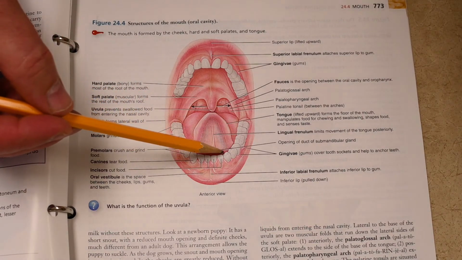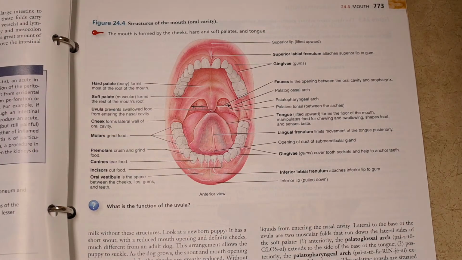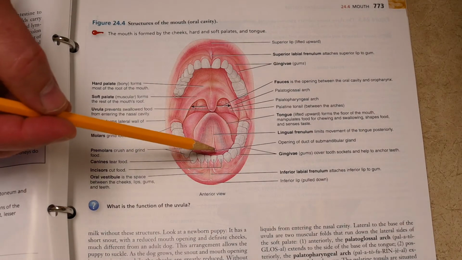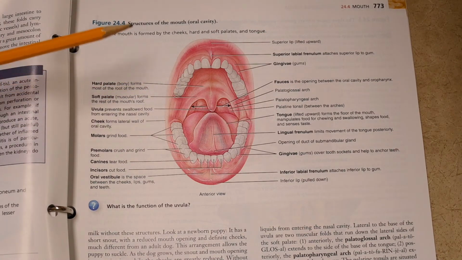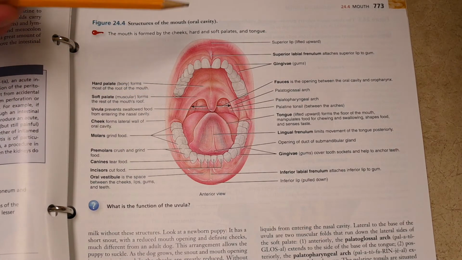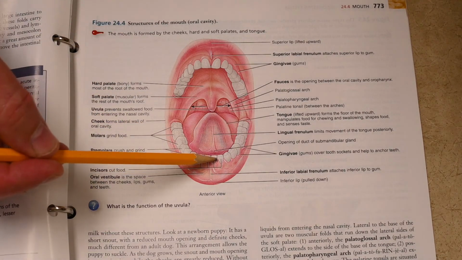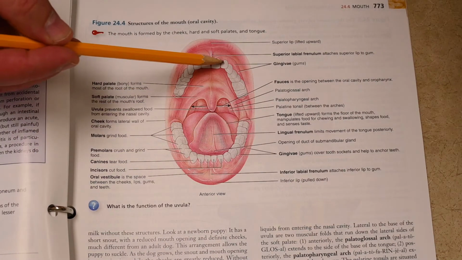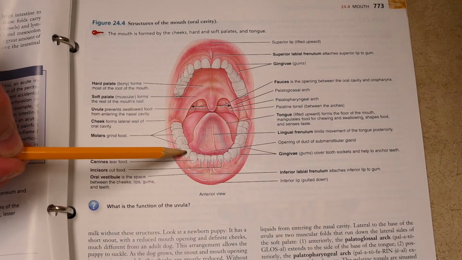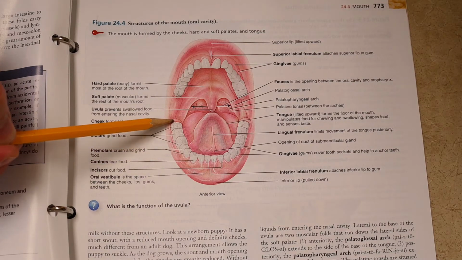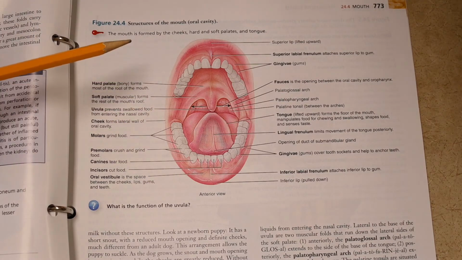There are two openings to some of your salivary ducts shown in this picture right at the base of the lingual frenulum. Those are the openings to the submandibular ducts. The teeth are all shown here. The incisors, there's 4 incisors below and 4 above. Next would be the canine. Then there are 2 premolars and 3 molars, the same pattern above as below.